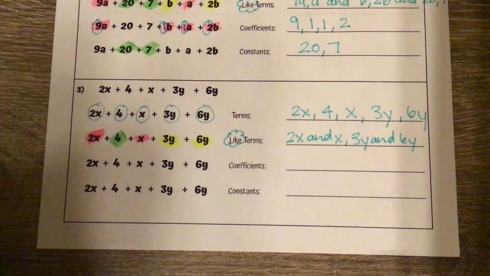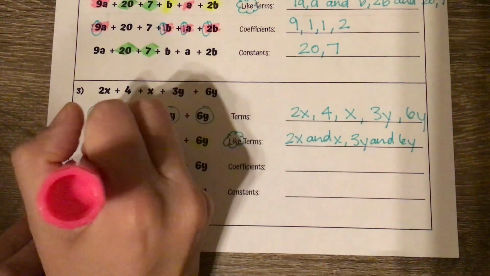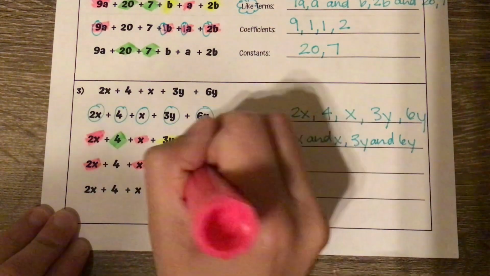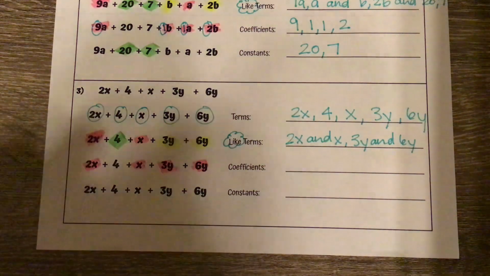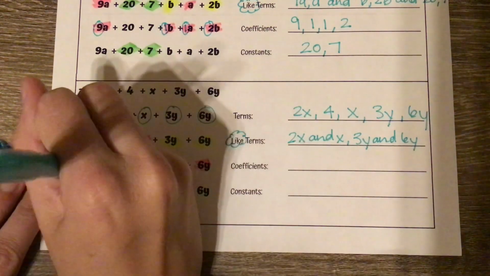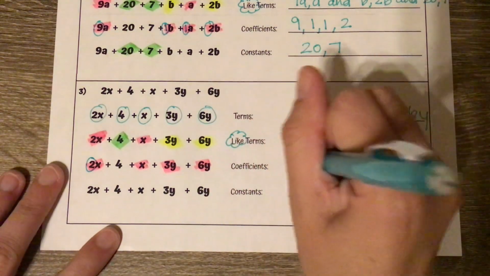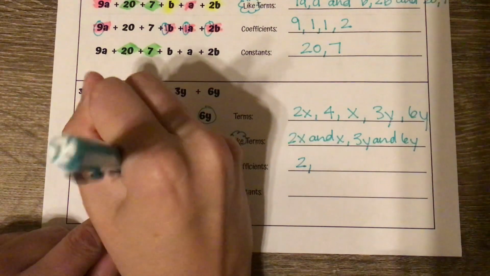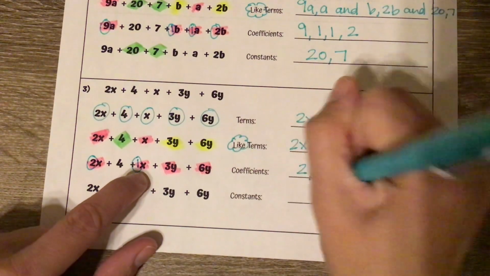Coefficients, we are just looking at those that have variables. So we have 2x has a variable, 4 does not. X has a variable, 3y has a variable, 6y has a variable. So we're looking at the numerical values that go with it. There are 2 x's there. There's no number here, but there's 1 x there.